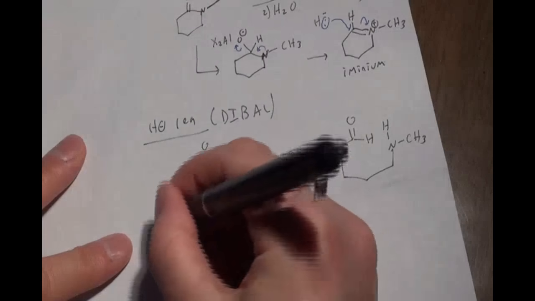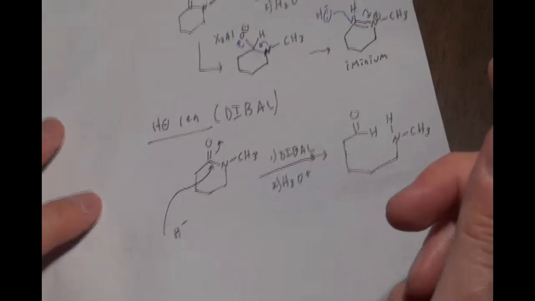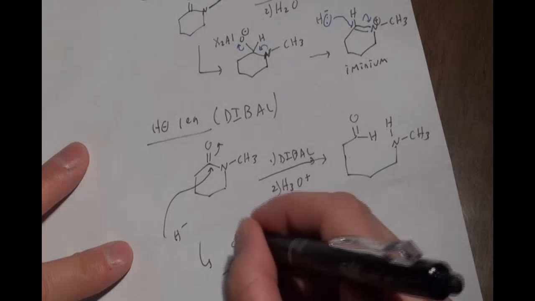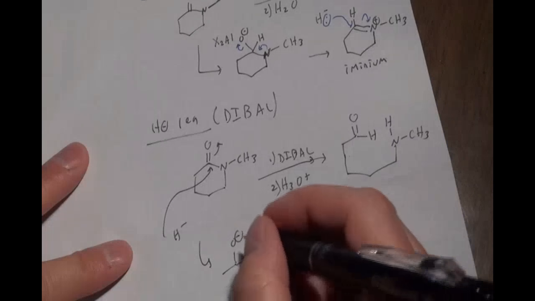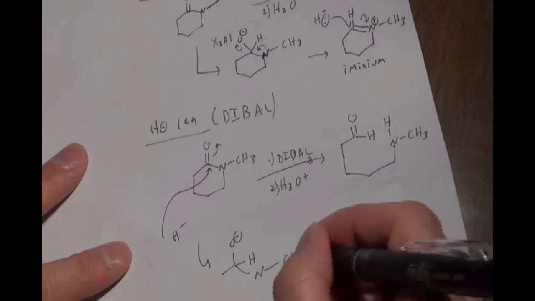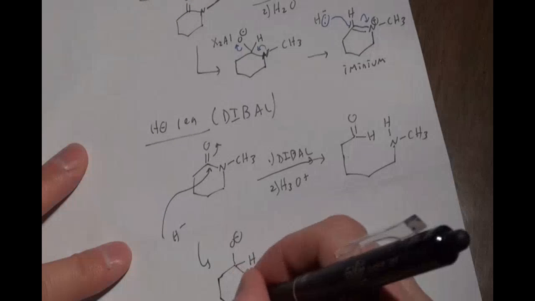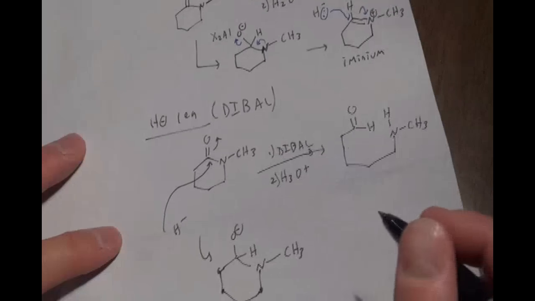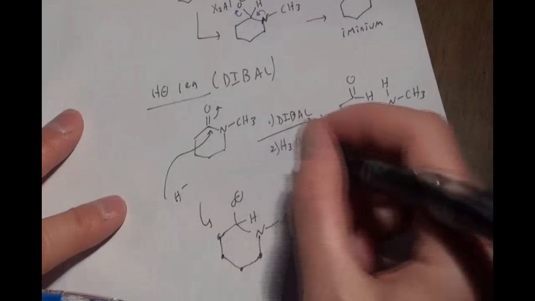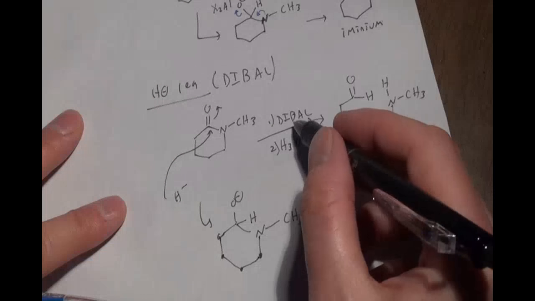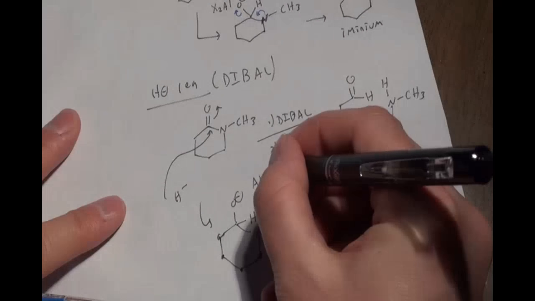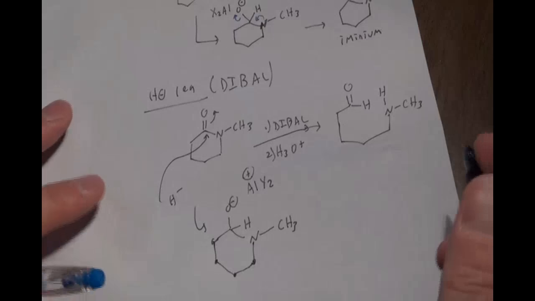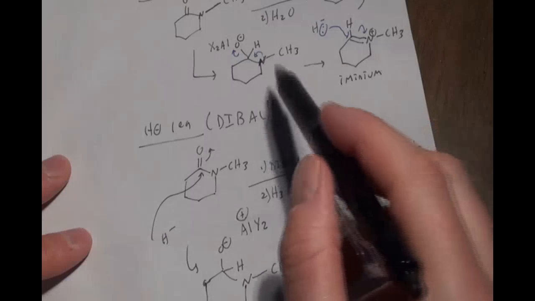H- attacks. Okay, we did this last time, so I'm going to abbreviate it. The big thing though when DIBAL attacks the carbon is that the aluminum with its two isobutyls looks kind of like Al, I'm going to call it Y2, because above was X2, now it's Y2.